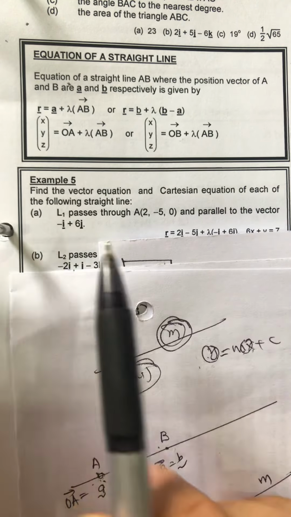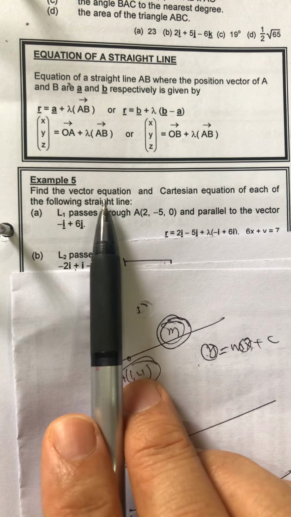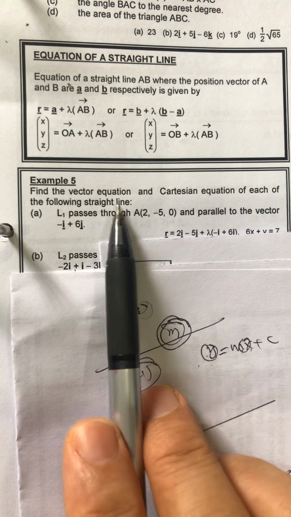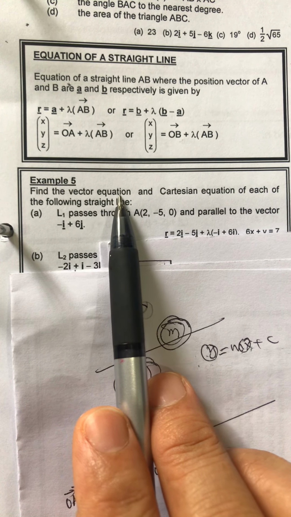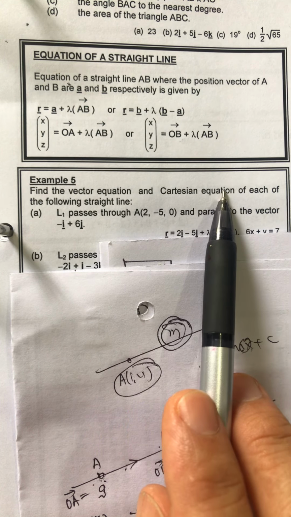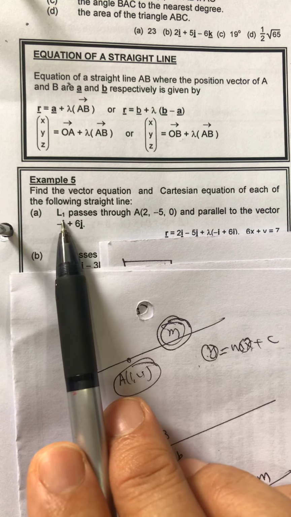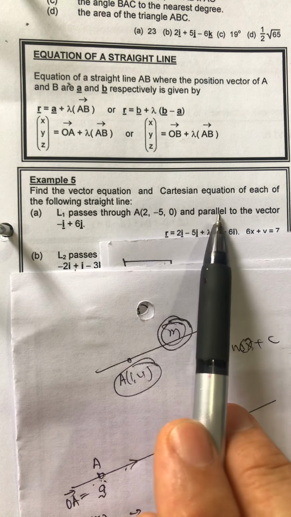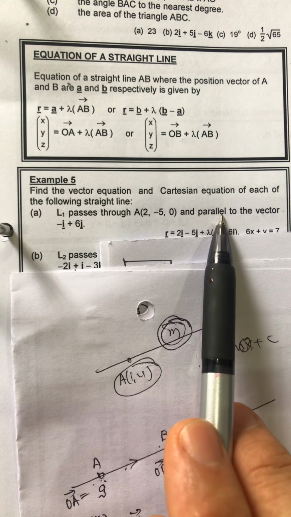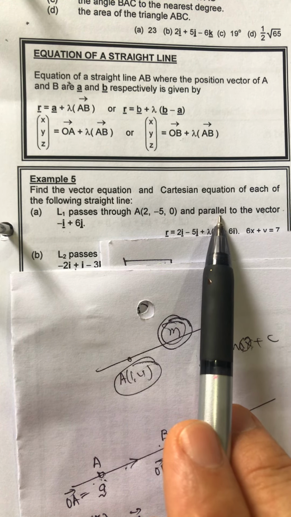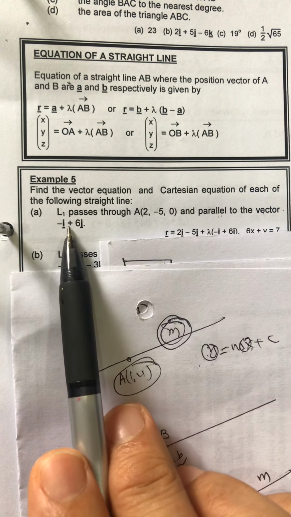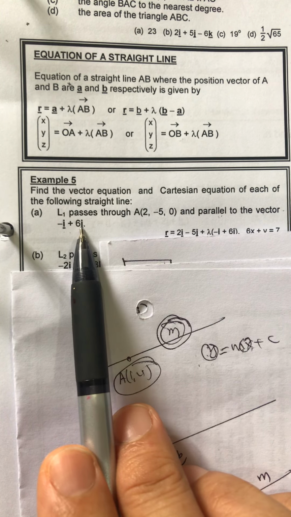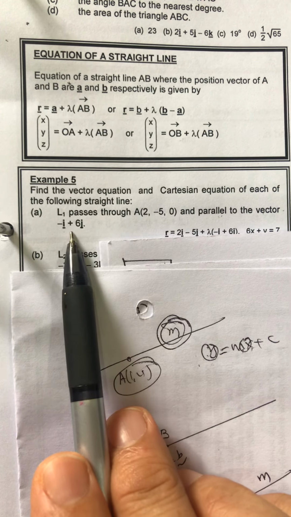So now, example 5. Find the vector equation and Cartesian equation of each of the following straight lines. Now I'm going to explain to you what is vector equation and what is Cartesian equation. Now, line L1 passes through the point, and they give you the point and parallel to the vector. When we talk about parallel, it means same direction. That means this is the direction, and this is the point. So you are given the point, you are given the direction.